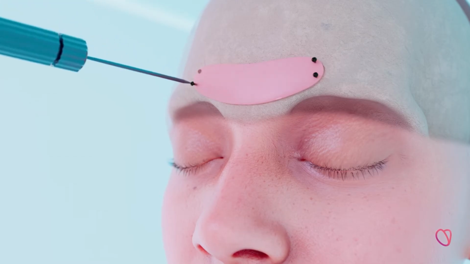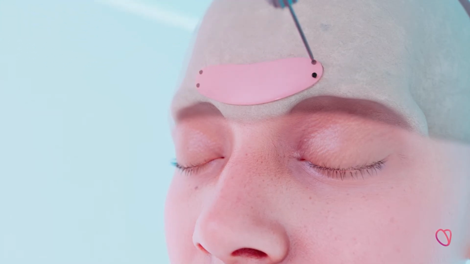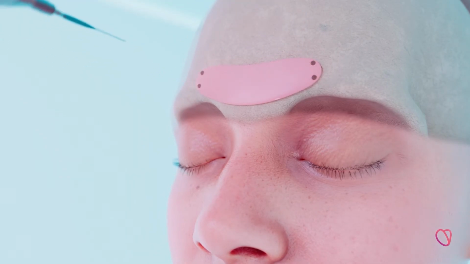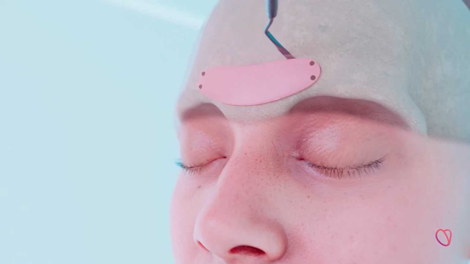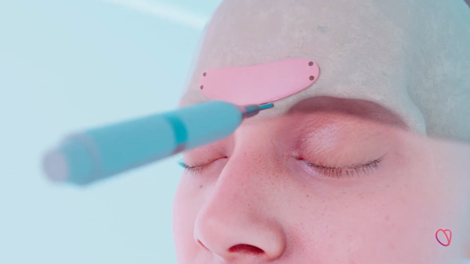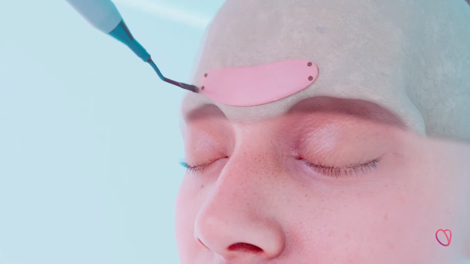Through this approach, we gain full access to the forehead and orbital region. The surgical guide is then fixed in place. Using ultrasonic technology, a bone cut is performed along the cutting guide. This significantly increases the safety and predictability of the procedure.